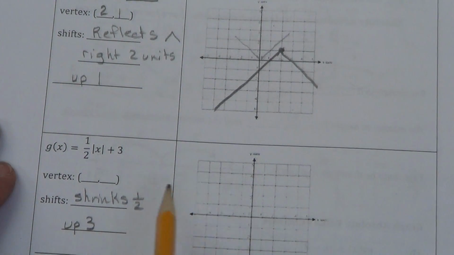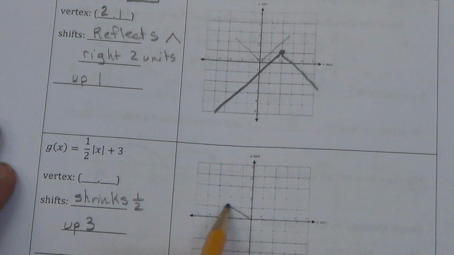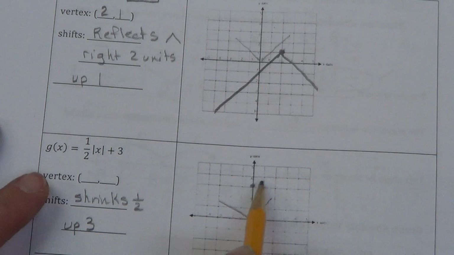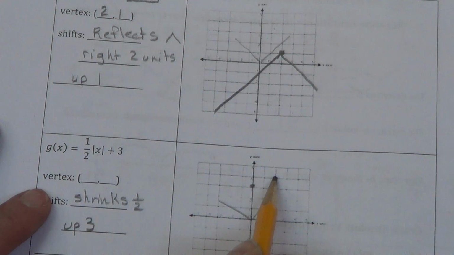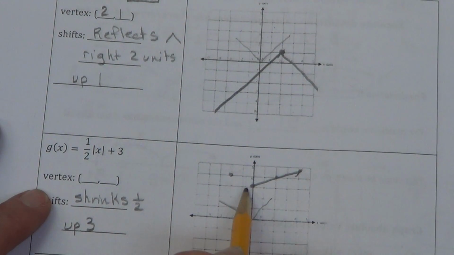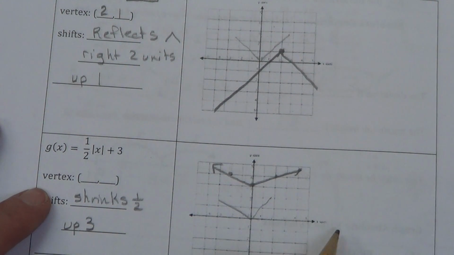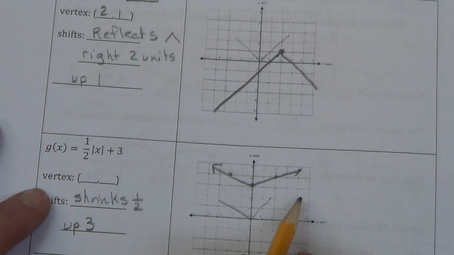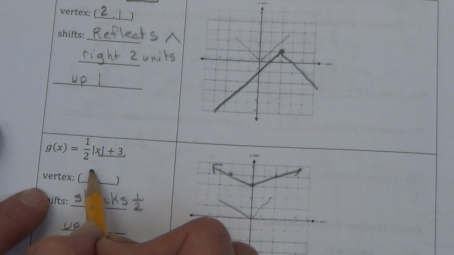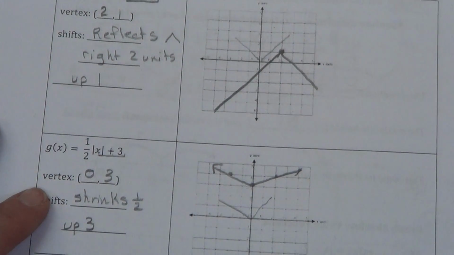In this one, we say the slope's going to change to 1/2 and it's going to go up 3. So our parent graph that sits like that is going to go up to 3. But now the slope's going to be rise 1, run 2. Rise 1, run 2. Okay, so we come over for the vertex. There's nothing in there with the X, so it would be 0. And it's up 3, so it would be +3.